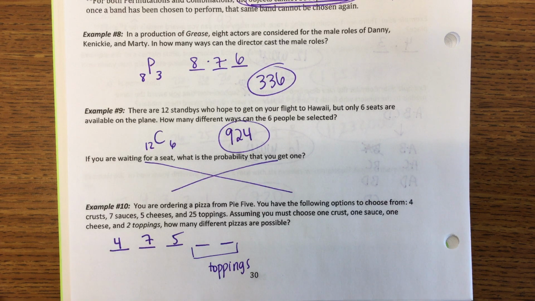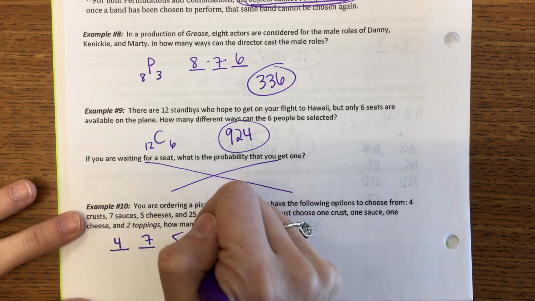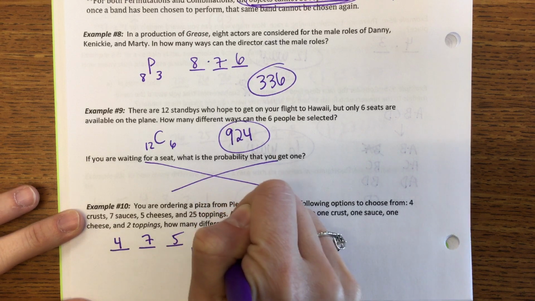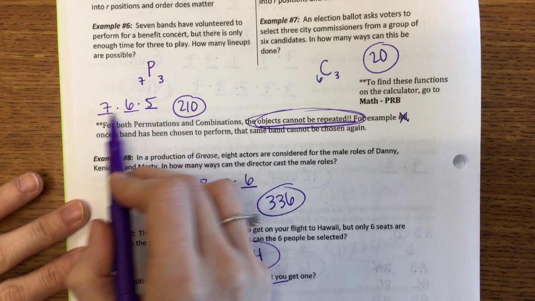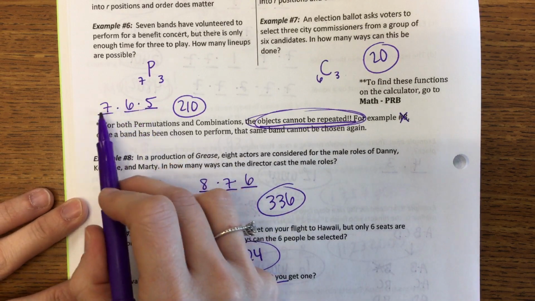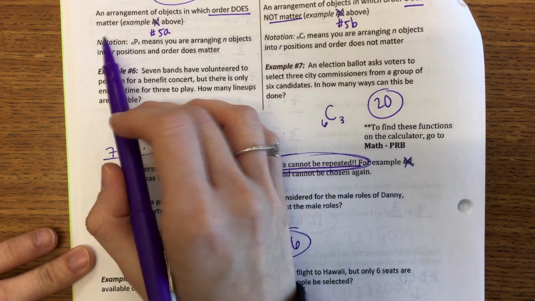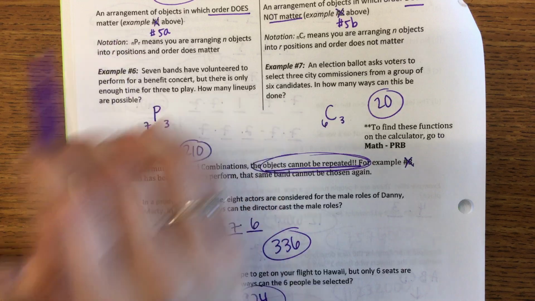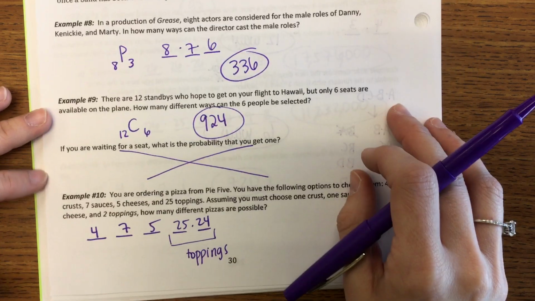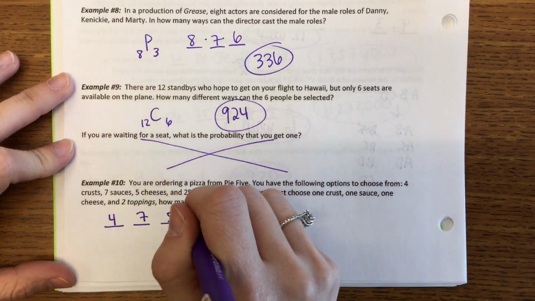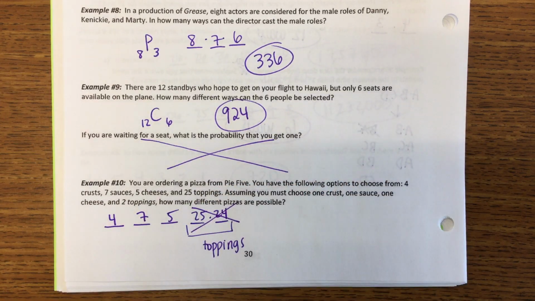Okay, here's the issue with that. When we do 25 times 24, this is saying, like we did up here, anytime you multiply an order, that's saying that order matters. Does it matter the order that I choose these toppings? No. So that does not work. Nathan?